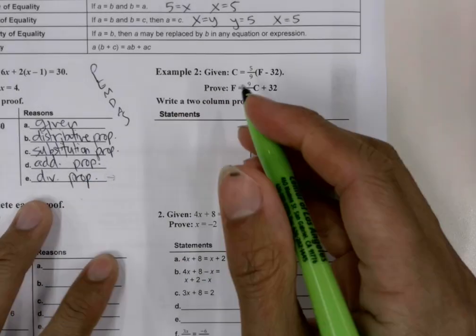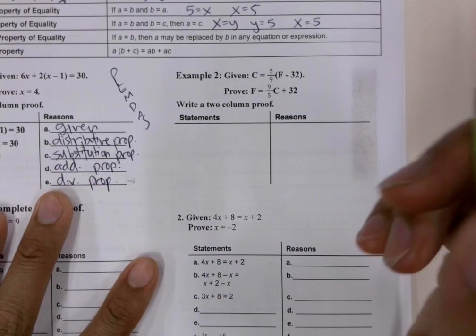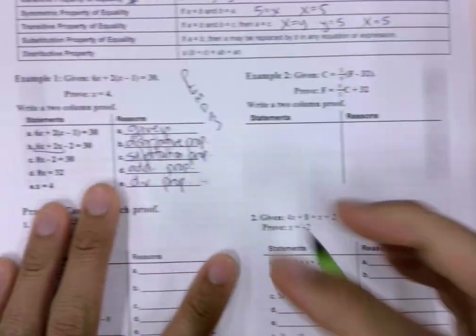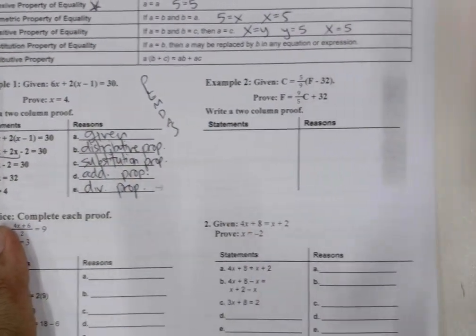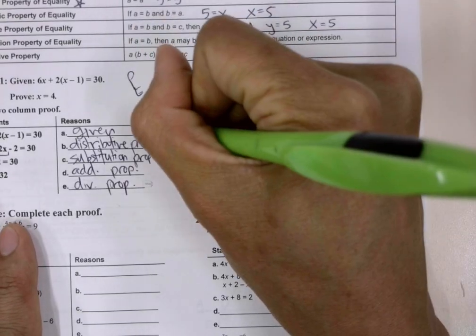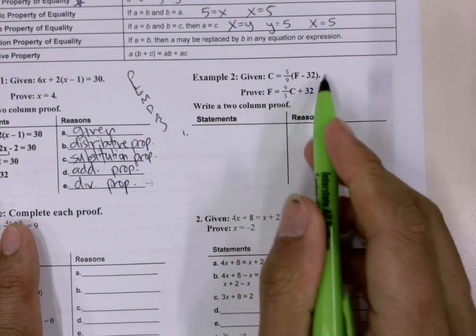So what are we going to do? We're going to start with our statement. And so we number our statements. Over here they're letters, but let's go ahead and use numbers. So statement number 1 is always the given.